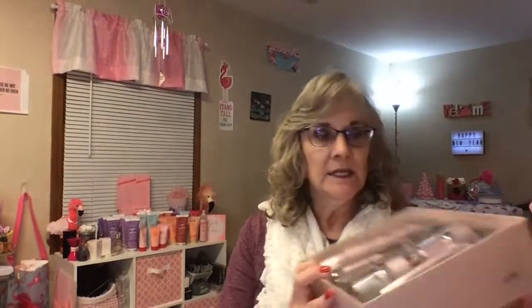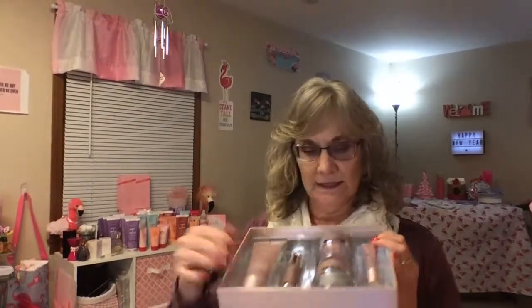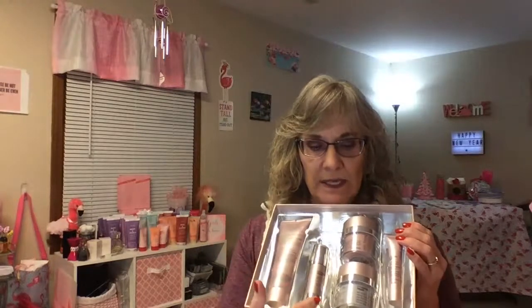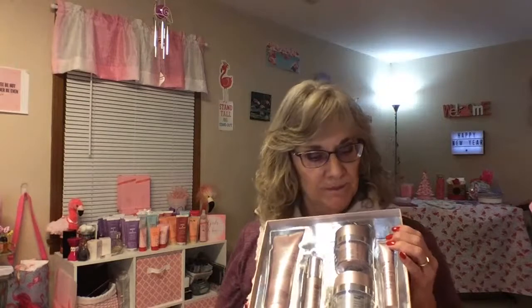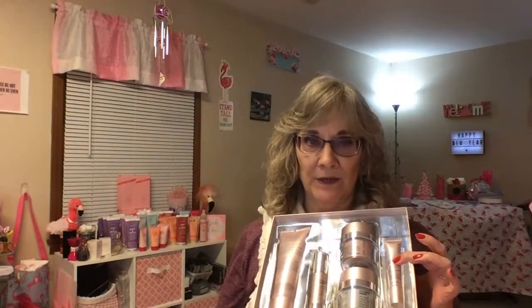Now I had been using Time-Wise 3D, and I still sometimes kind of go back and forth, but here lately I have been getting into the Voluform set. So it's the whole set. It's got a cleanser, it's got a serum, it's got a day cream, and it's got a night cream. And then it's got this fancy eye cream.